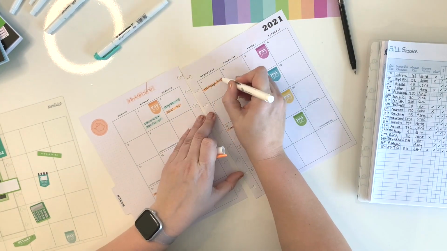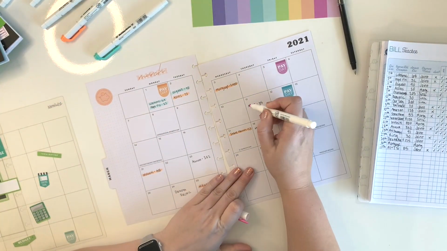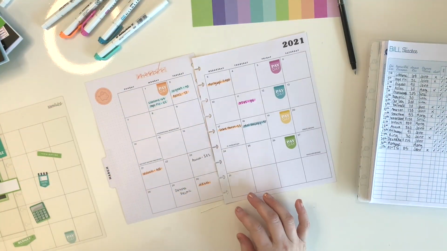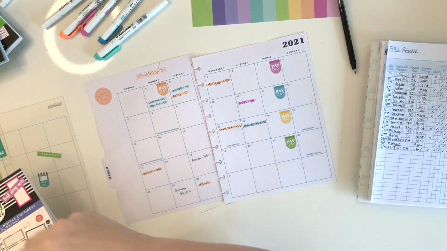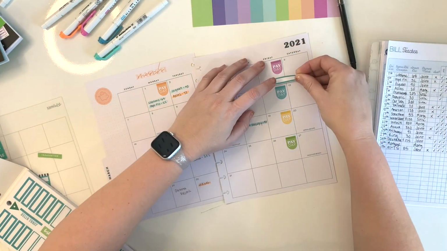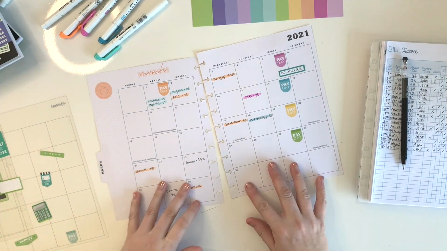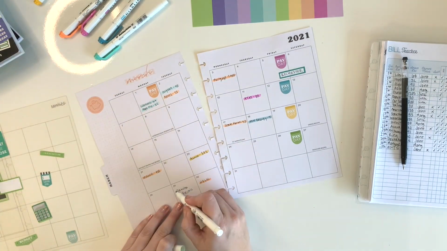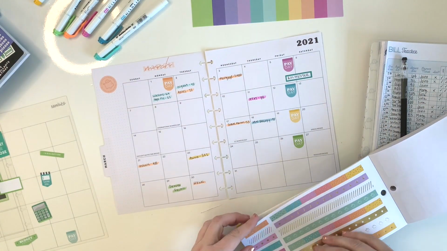So now I am highlighting all the things that'll be covered by my checks on the 1st. Those are in the orange. The pink is the February 5th. The blue is the February 12th. My daughter has a volleyball tournament out of town the first weekend of the month, so I wanted to make sure I noted that on there because we'll need a little bit of extra money planned for meals and that sort of thing for that. So I'm just going to finish highlighting the yellow and green paycheck bills.